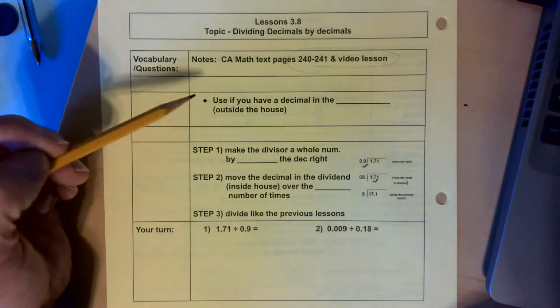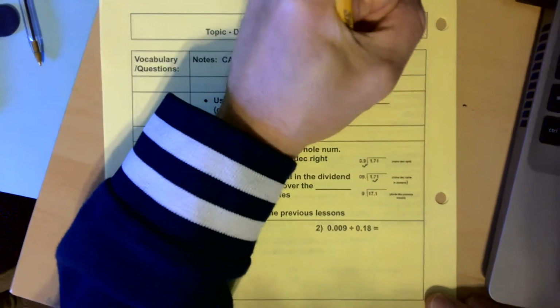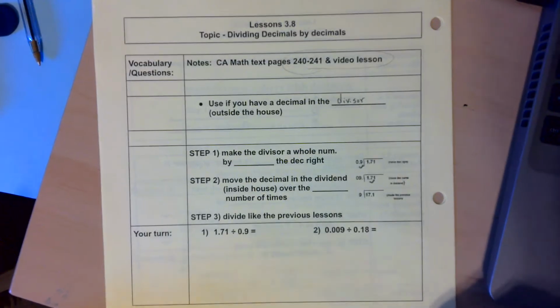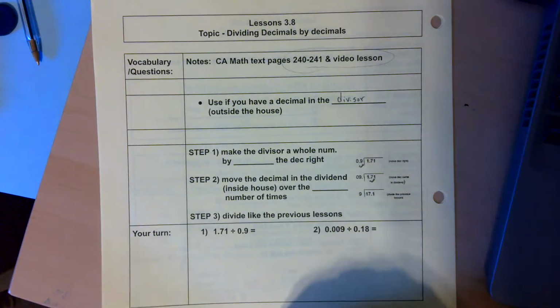You're going to use these notes, use this process if you have a decimal in the divisor. And that is the number that's on the outside of the house in division. So that would be like this number right here, 0.9. Let's do a quick review, though.